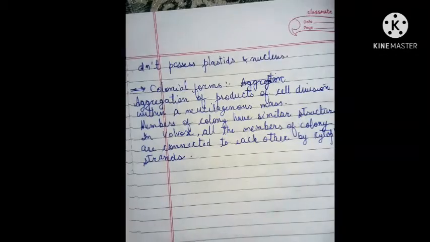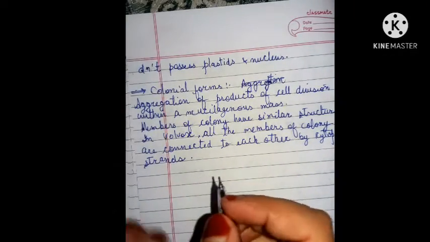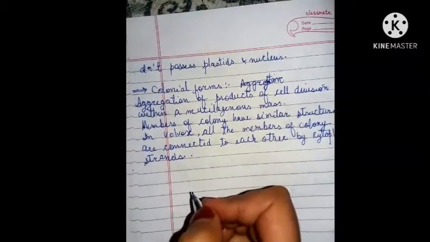Example, Volvox. On the basis of morphology, the colonial organization may be divided into 4 types.